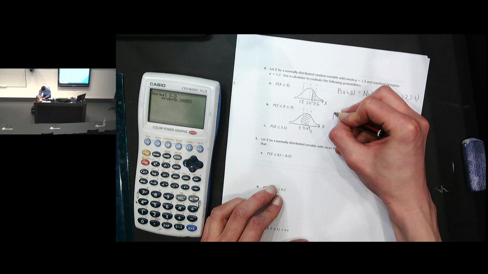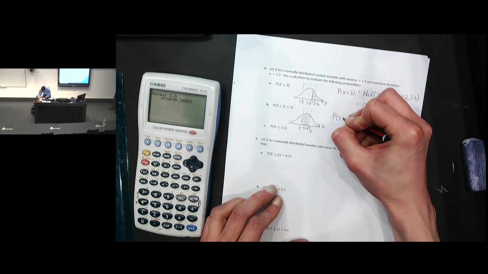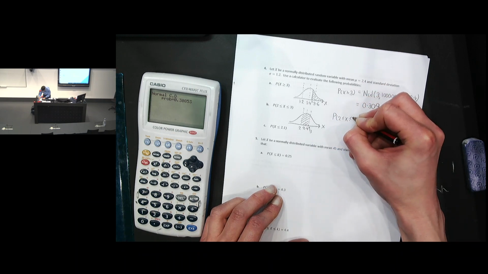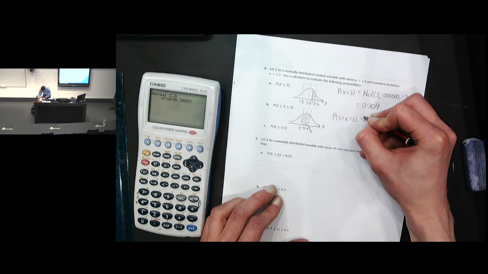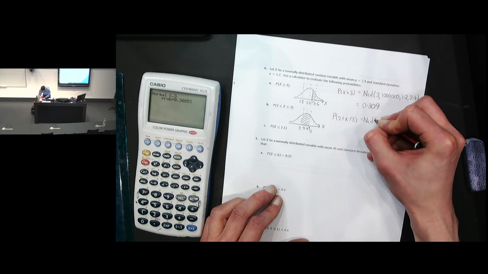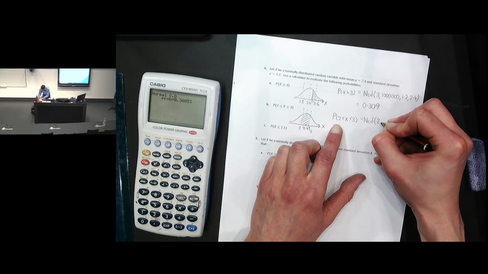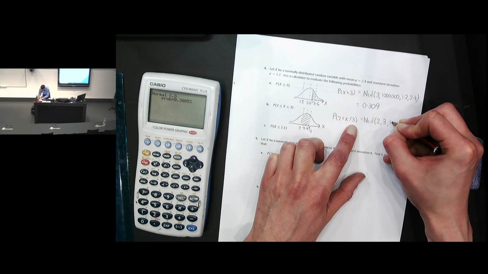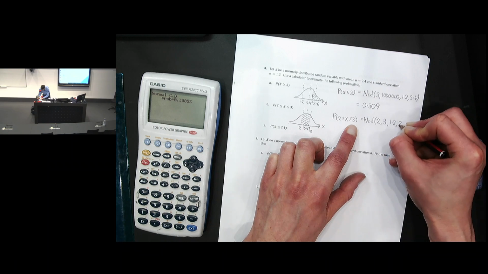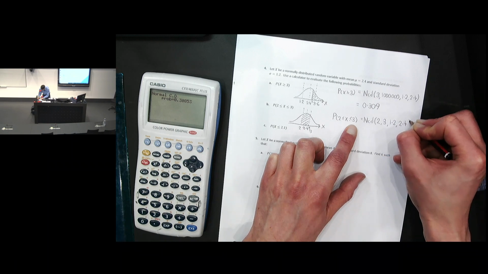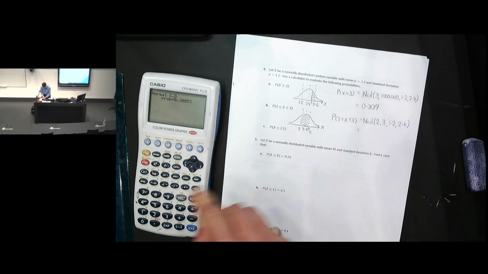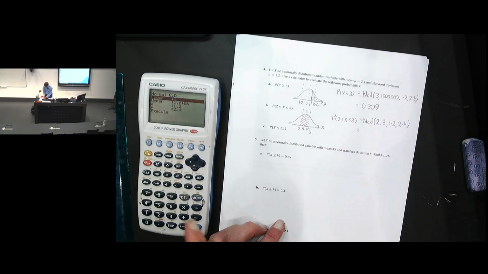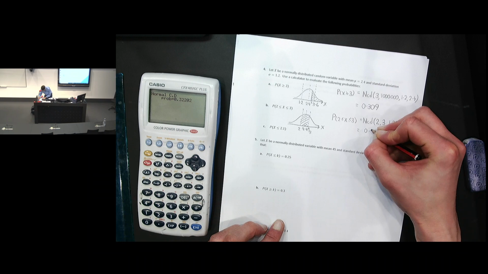So if we were to calculate that, what I'm going to put into my calculator is this. 2 is going to be the lower, 3 is going to be the upper, and the standard deviation and the mean are just the same as they were before. So that's just 0.322.